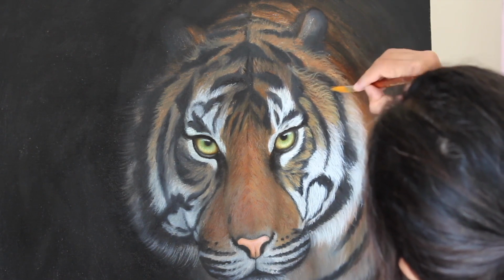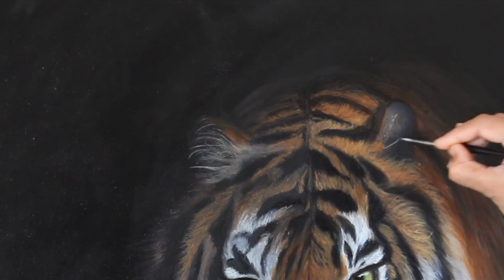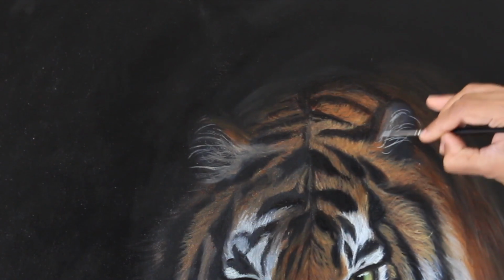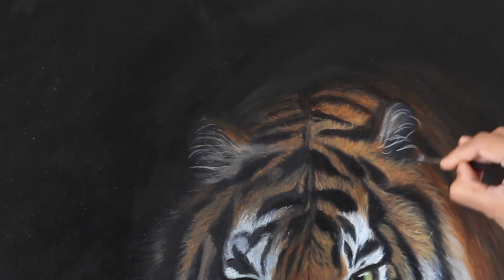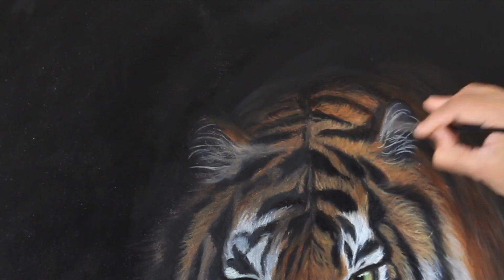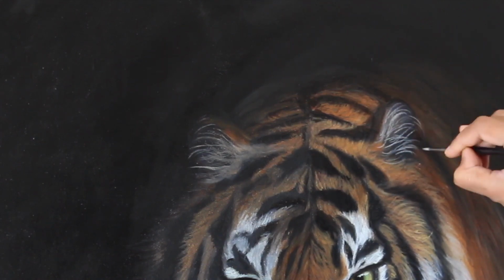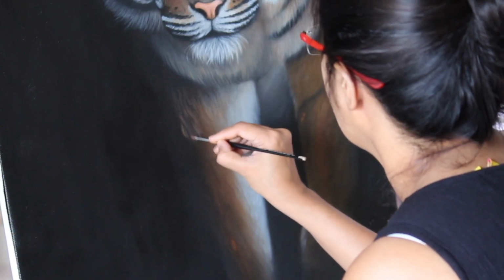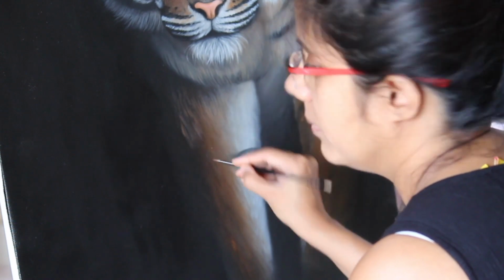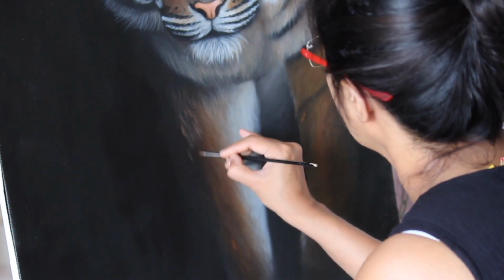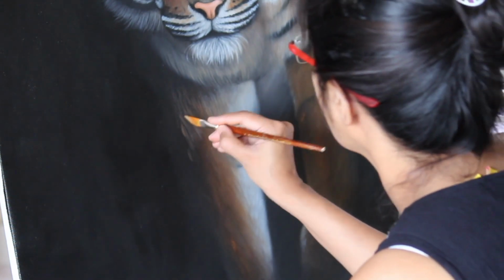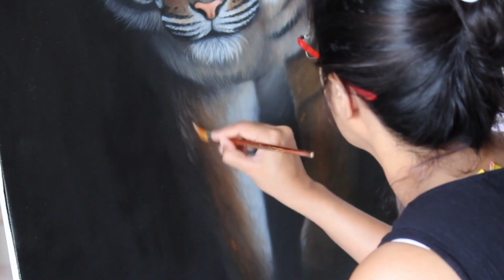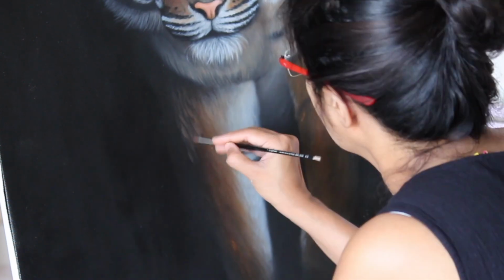For the ear, mostly their fur is longer, so I will create longer and curvy, free form hairs for the ear. Now I am painting around the legs. You can see that I am painting around the brown side, with brown color. So this will be a lighter brown texture, and you can use angular brushes or round brushes again according to your choice.